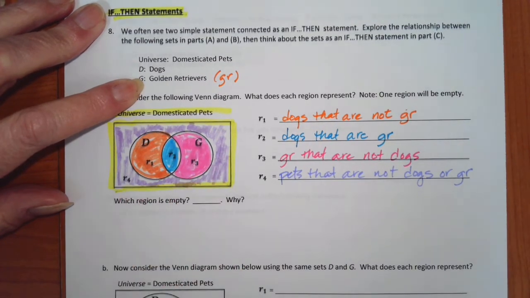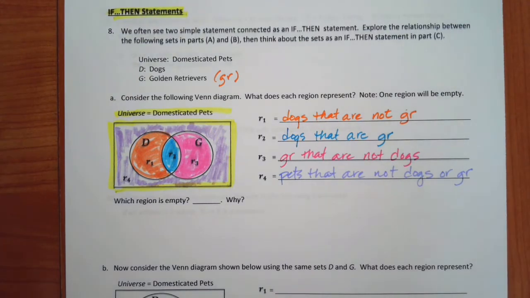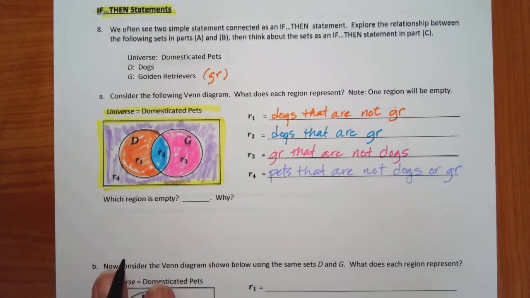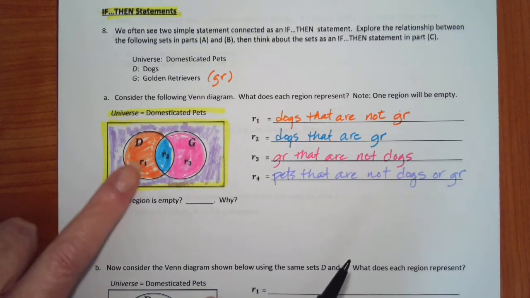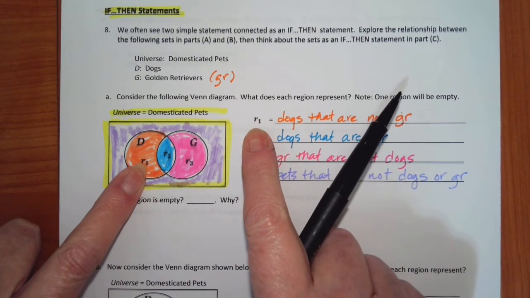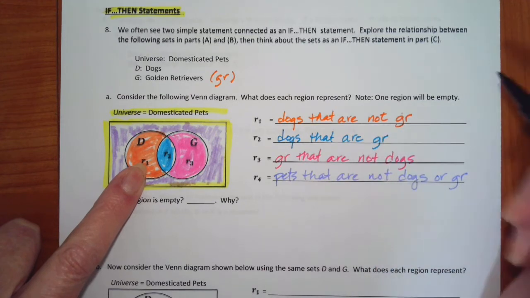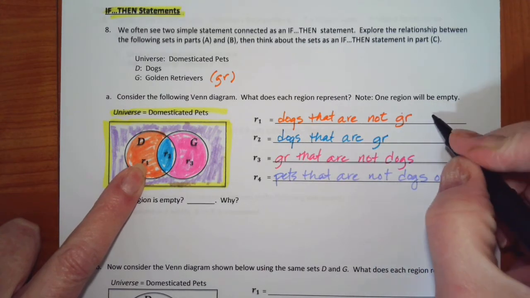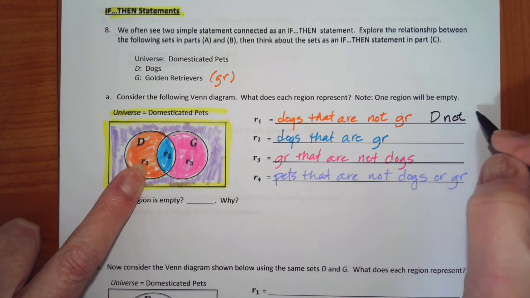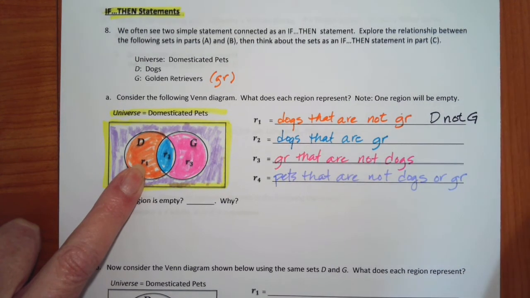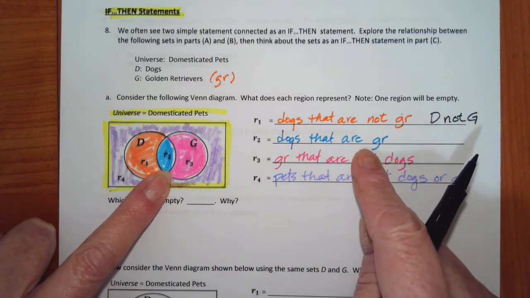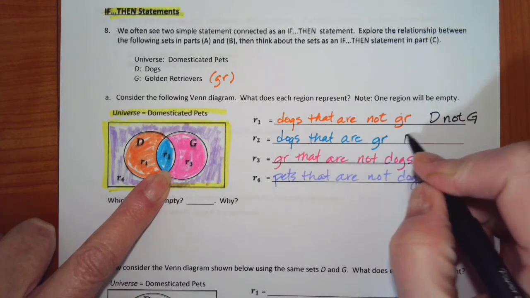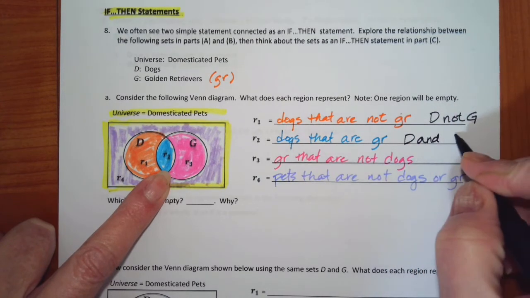Again, it's split into 4 regions. Notice the numbering is nothing other than random. And I went ahead and did this in advance, and so we can go through it again. You can pause it or slow it down or whatever you want to do as you're going over this. Okay, so region 1 is dogs that are not golden retrievers. So in symbols, this is D, not G. R2 is the overlap. These are dogs that are golden retrievers. So this is D and G.